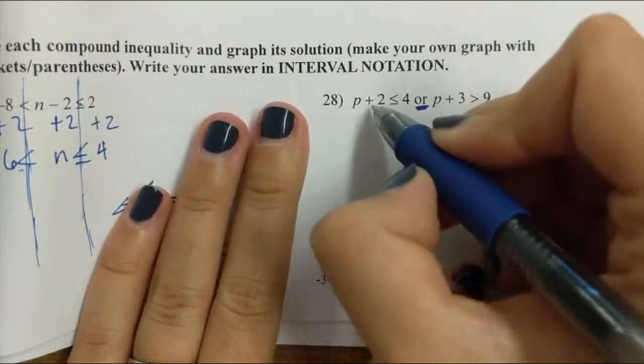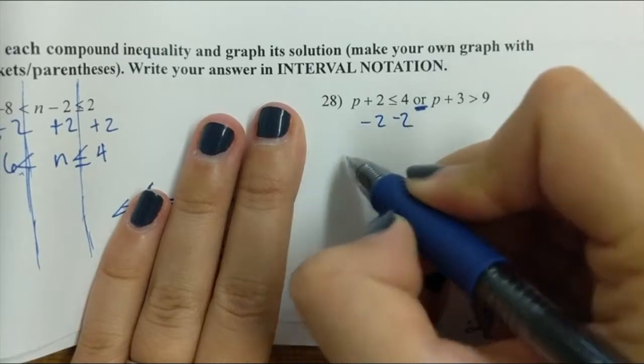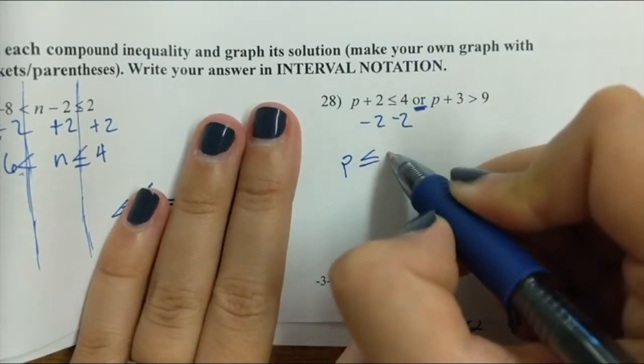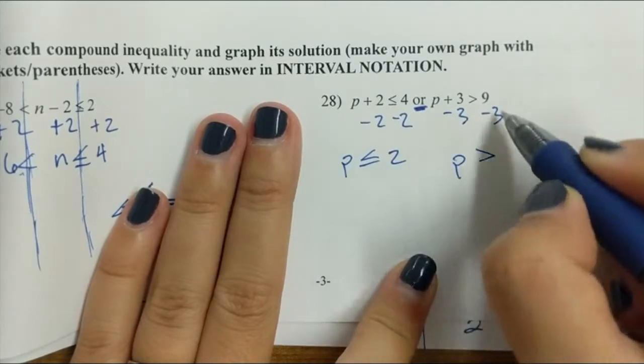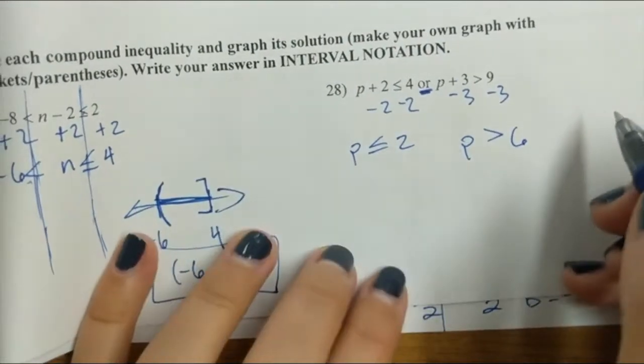Okay, this is an or statement, so solve separately. Minus 2 on each side. P is less than or equal to 2. And then minus 3 on each side. P is greater than 6.